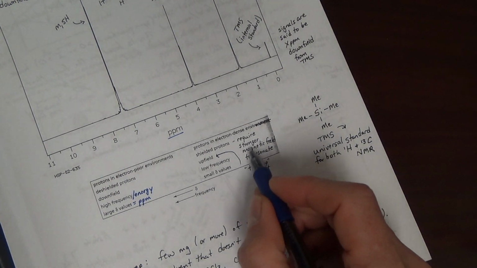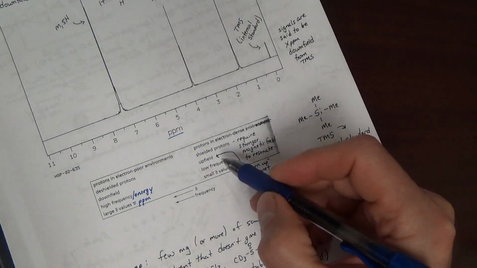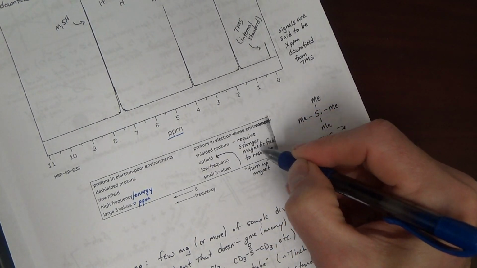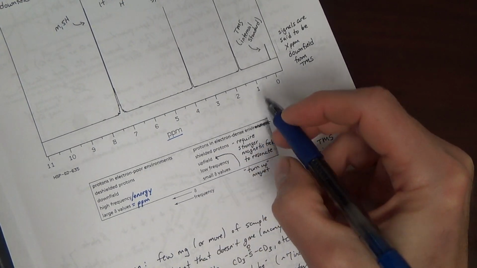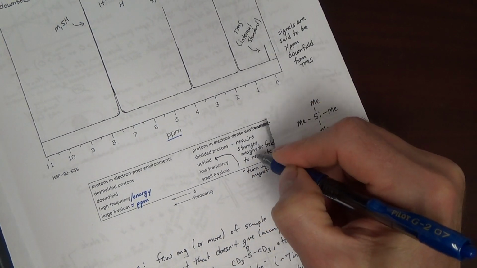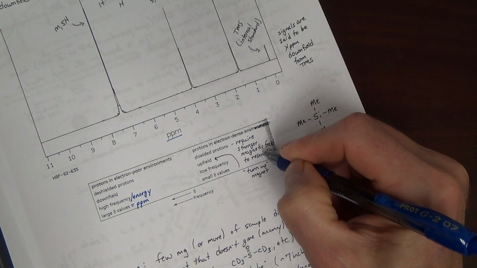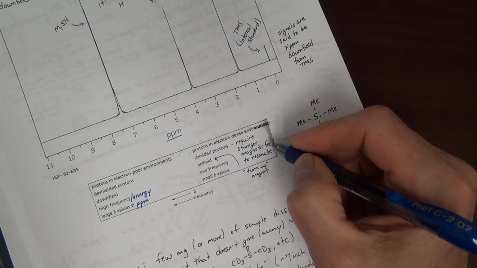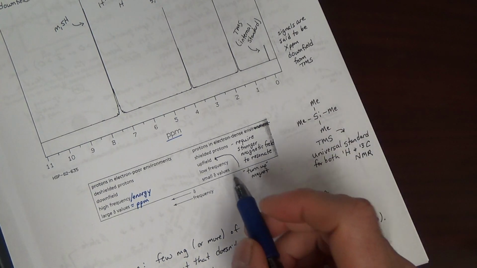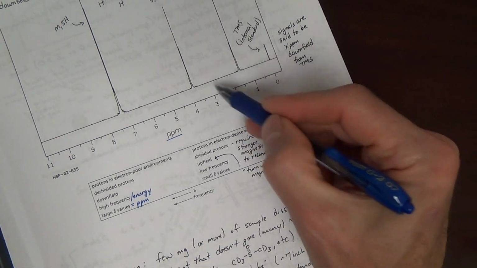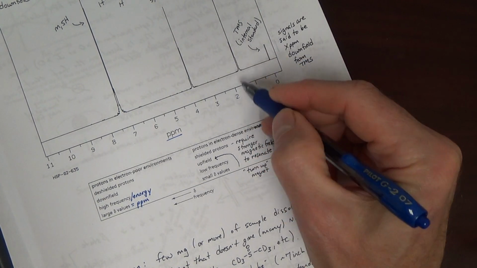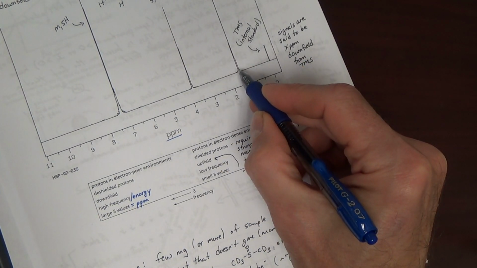Let me try to explain the upfield downfield. This came about because in the olden days you used to vary the magnet, and we haven't even talked about the magnet that's being used yet. But to get these signals to appear, you had to turn the magnet up.